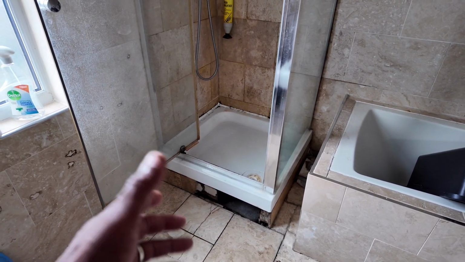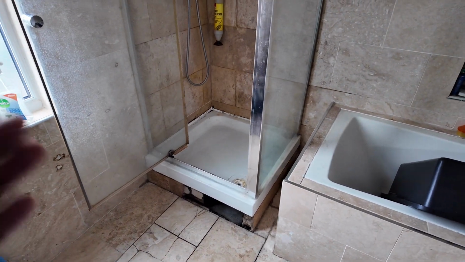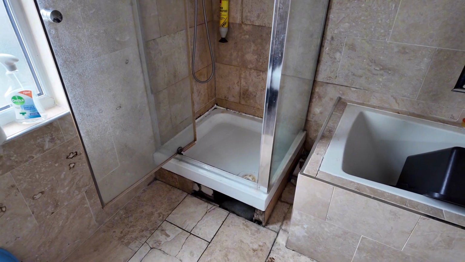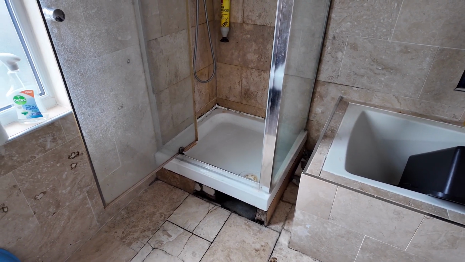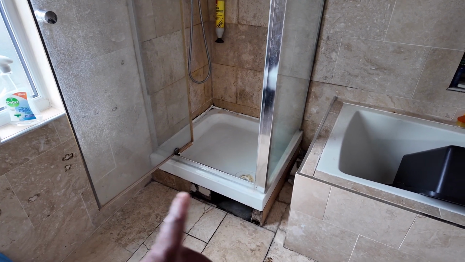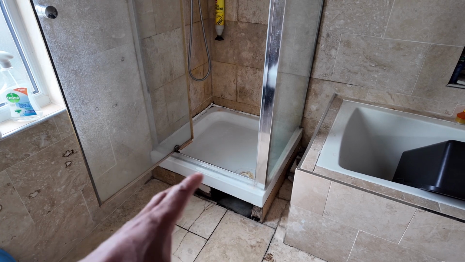The customer already told me, when I contacted the landlord, that they're supposed to leave some tiles here for me. They're supposed to leave some adhesive, they're supposed to leave some silicone, and none of those things have been done. So the only thing we have here is the tray and the screen. So we're going to have to source some tiles. Going to get some timber probably, these are probably rotten, and silicone, adhesive, all that stuff.